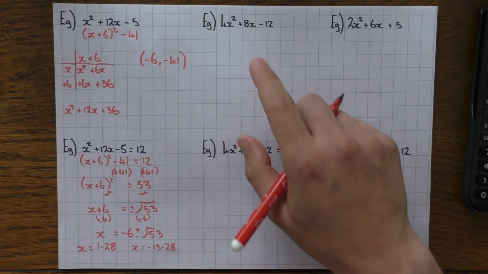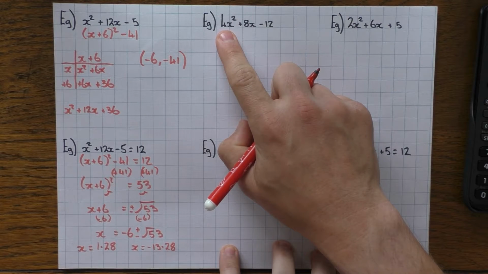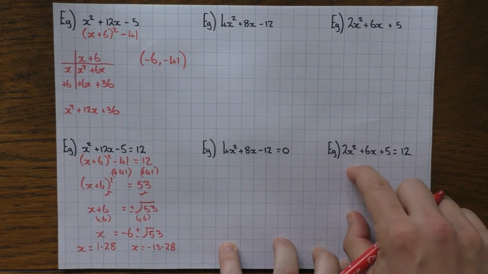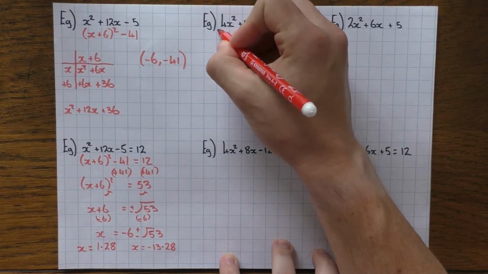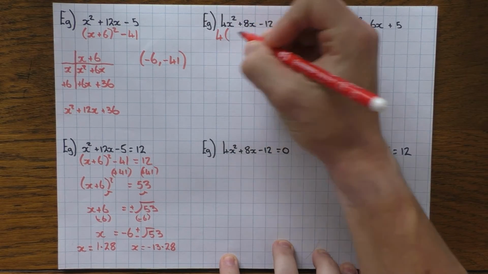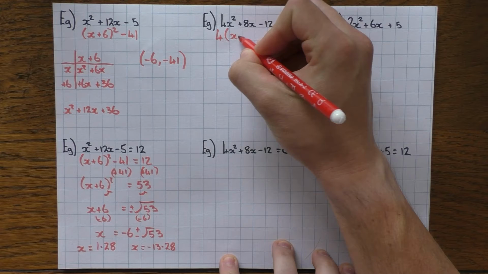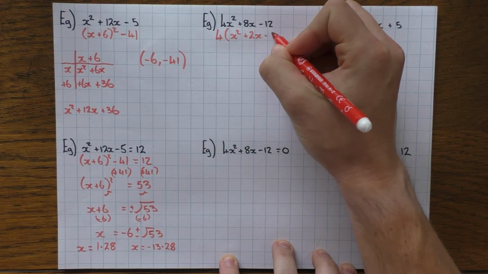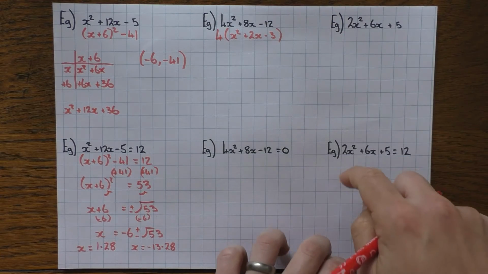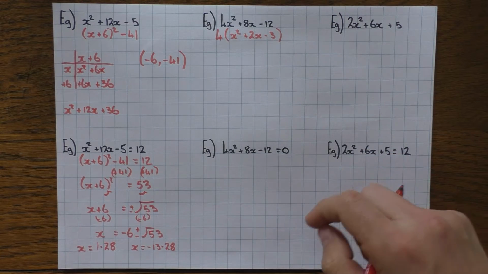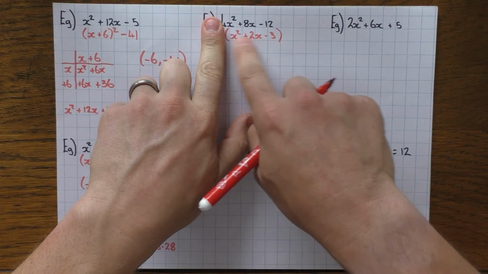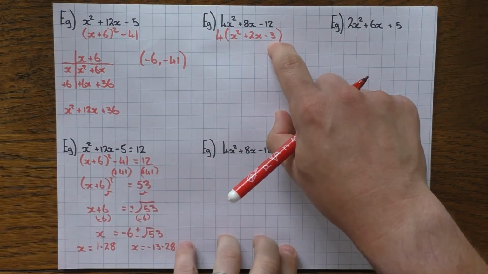Okay. Next one. What do you do if there is a coefficient in front of the x squared? Well, this does make it a tad awkward. So all I'm going to do is I'm going to factorise it out. Okay, so that leaves me with x squared plus 2x minus 3. Okay, so that's the first thing you need to do. Once you've done that, we can essentially ignore it for now, and we complete the square using this.